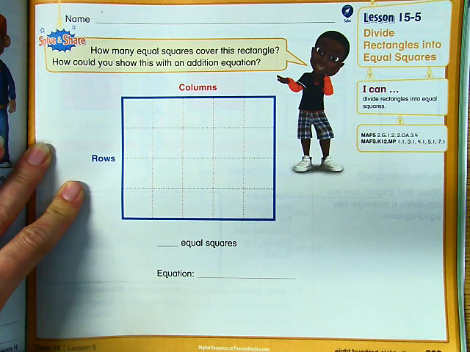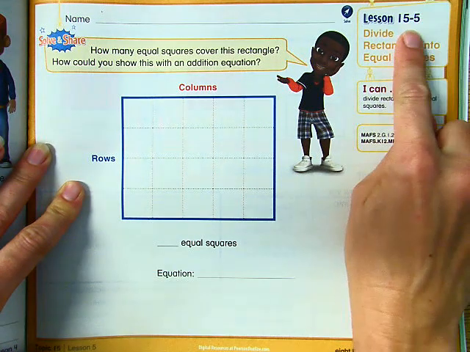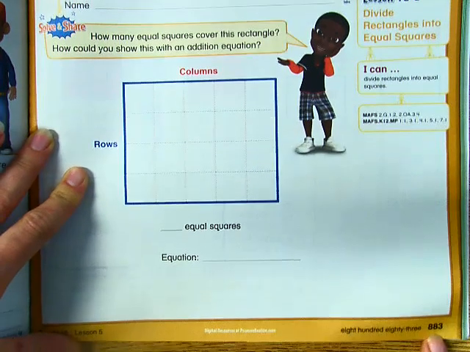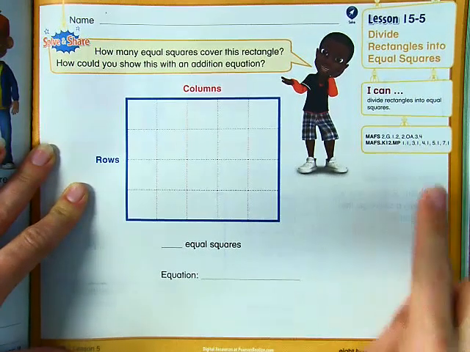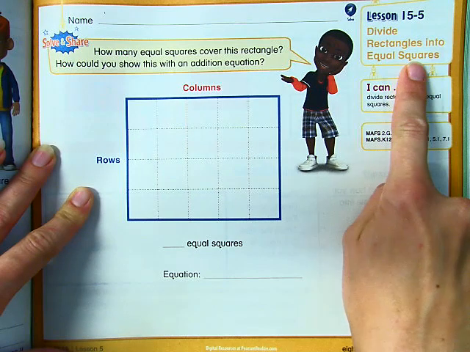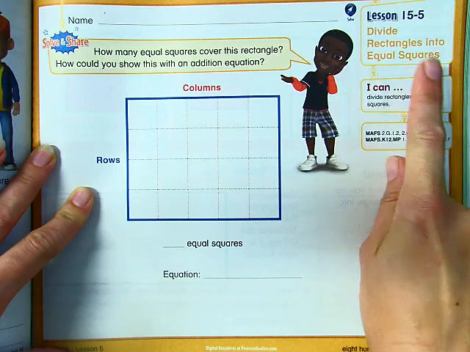Today in math, we're doing lesson 15.5. 15.5 starts on page 883. And in this lesson, we're going to divide rectangles into equal squares. So the keyword here is equal squares.